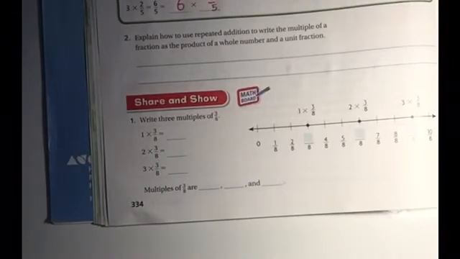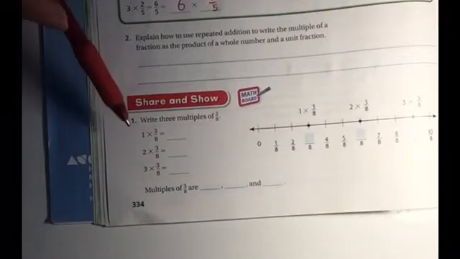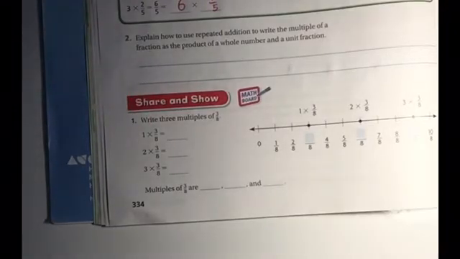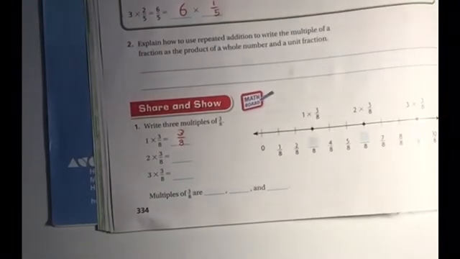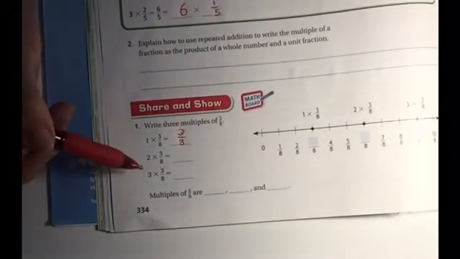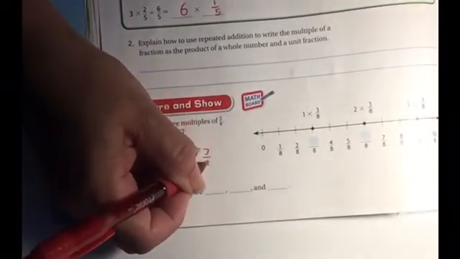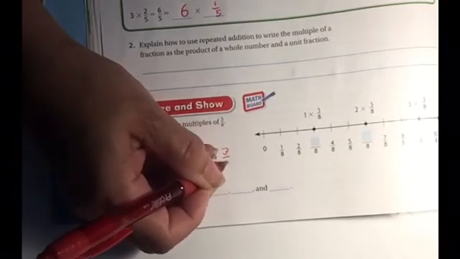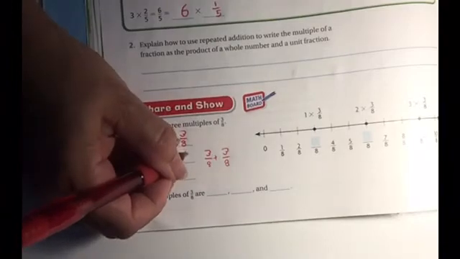So on the bottom here, it says write 3 multiples of 3/8. So 1 times 3/8. Well, if I only had one 3/8, then I can only have 3/8. It'd be like asking, what's 1 times 3? Well, you only have one 3, so it's 3. 1 times 3/8, you only have one 3/8, so it's 3/8. The next one says 2 times 3/8. That's like saying we have 3/8 plus 3/8. You have 2 of them. So 3 plus 3 is 6. So you have 6/8.